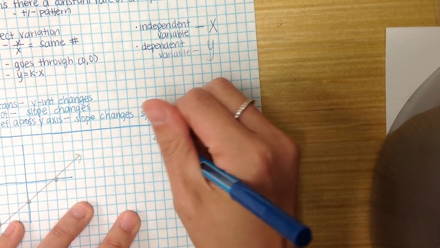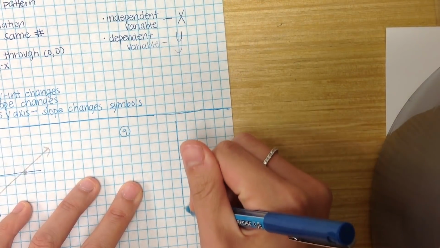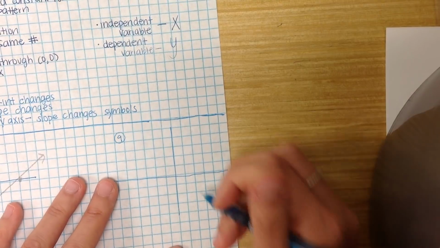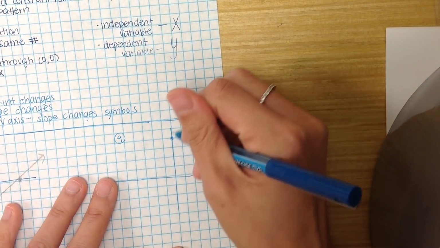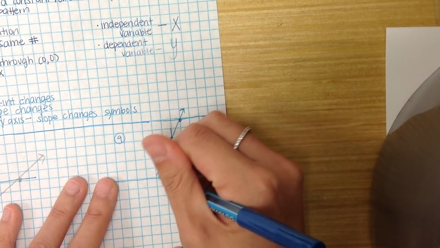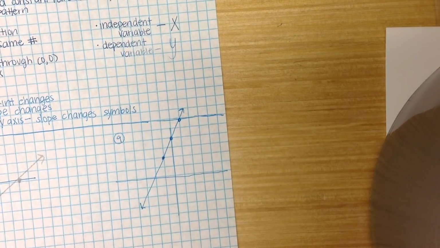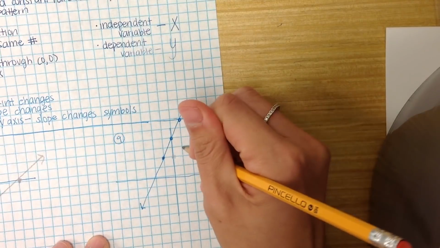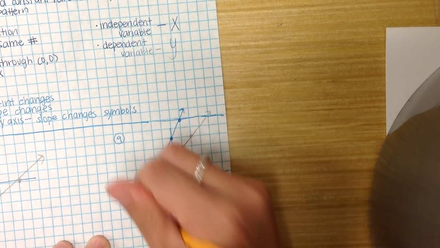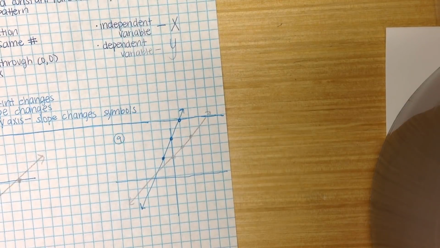So now this is number 9. When I graph it, you can easily just put this in your calculator, right, and get your points. So if I do that, I should have gotten, this is one of the lines. And if I put the other one in my calculator, this is the other line.